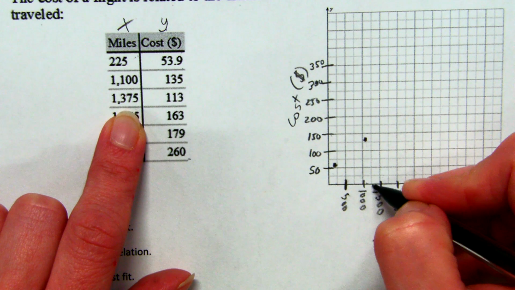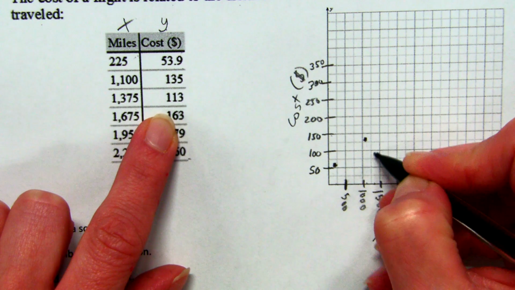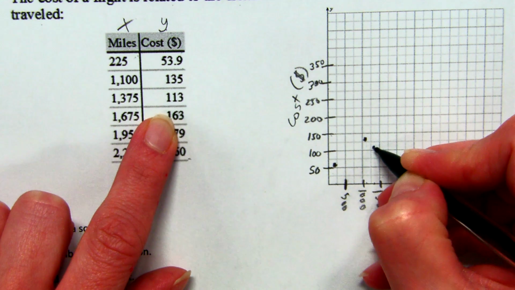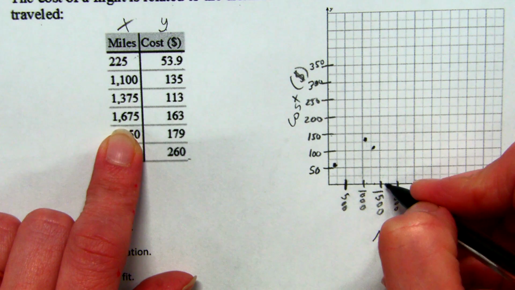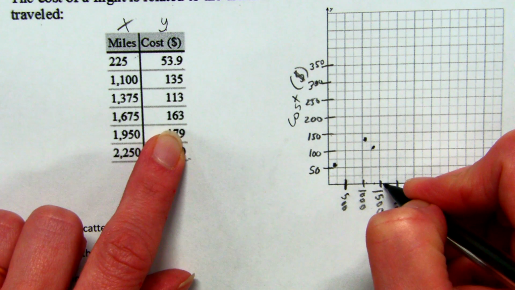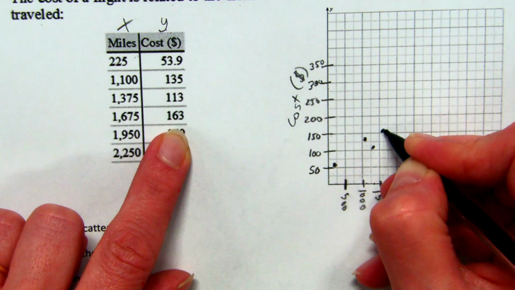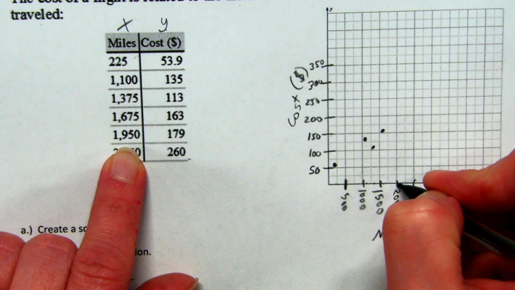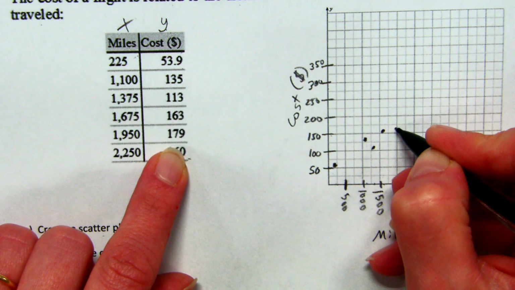1375, this would be 1250 right here, so it's going to go a little past that. Go up to 113, which will be about right there. 1675 would be past 1500, and then 163 would be past 150. Not going to get real exact points here, we're just getting it in the neighborhood. 1950 will be just below 2000. 179.